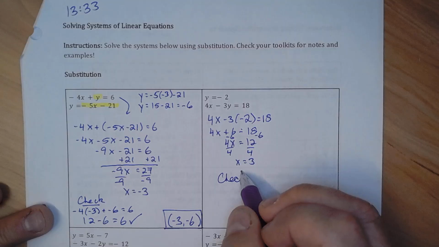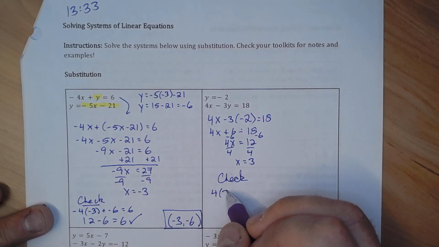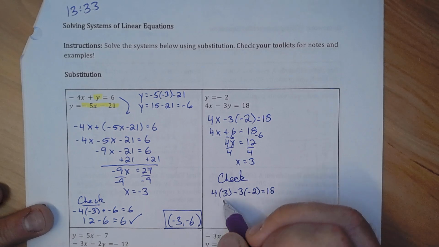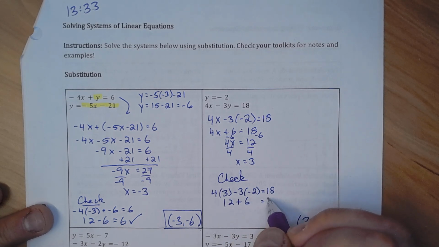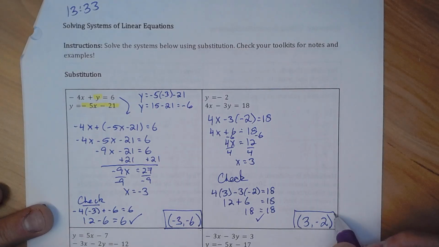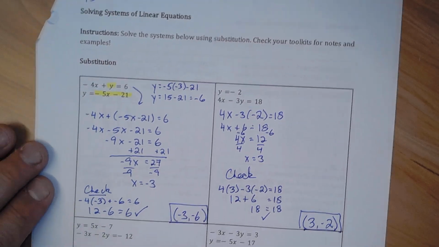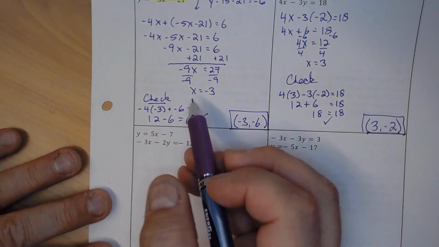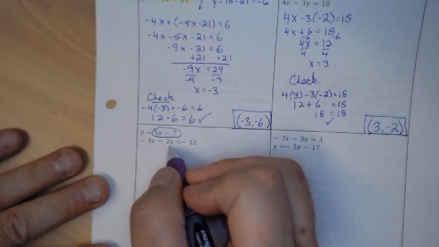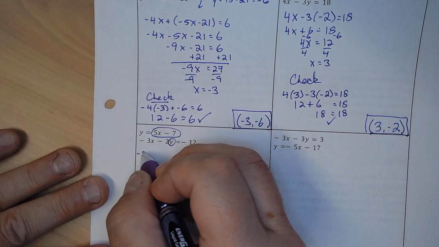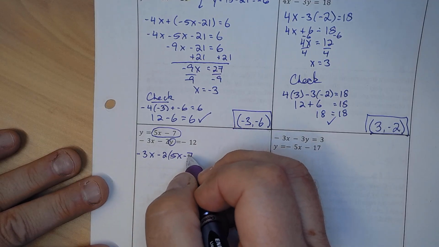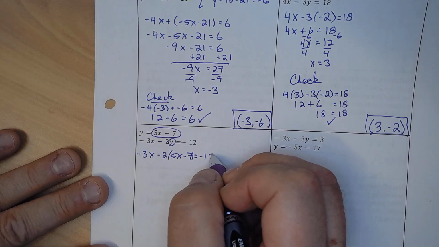And checking my answer, 4 times 3 minus 3 times negative 2 equals 18. 12 plus 6 equals 18. 18 equals 18. Check. Put a box around my answer. All right, once again, I've got a y value here, 5x minus 7, so I'm going to plug it in here. That gives me negative 3x minus 2 times 5x minus 7 equals negative 12.